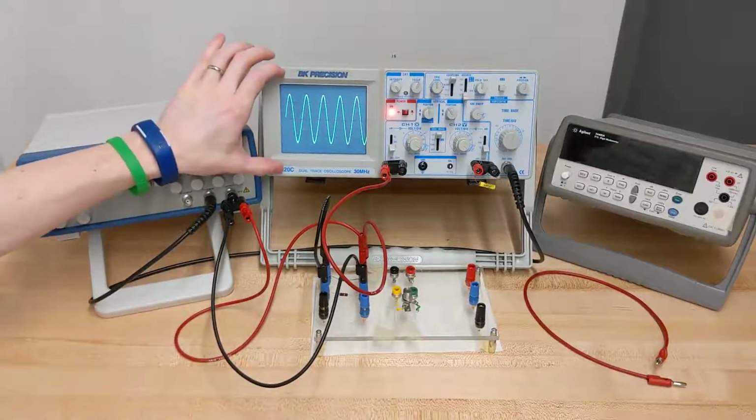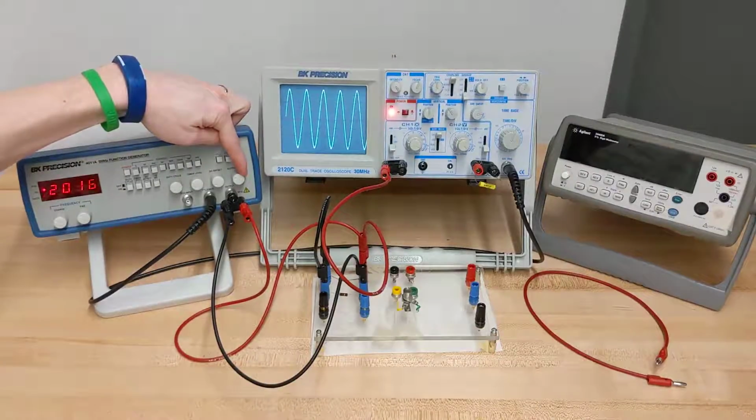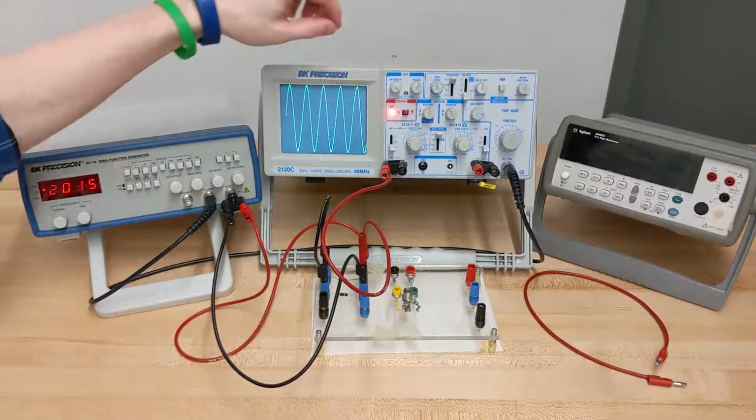We'd like 8 volts peak to peak. So we will increase the voltage using our output level on the function generator until the wave reaches from the bottom to the top.